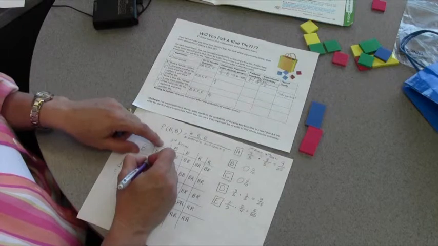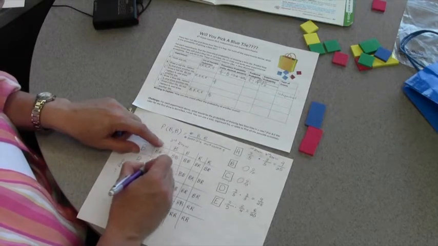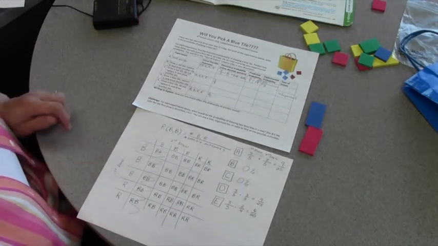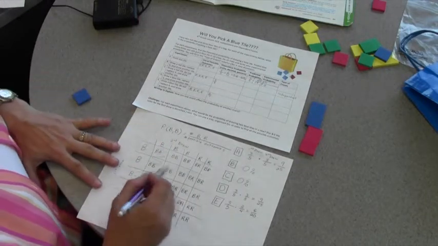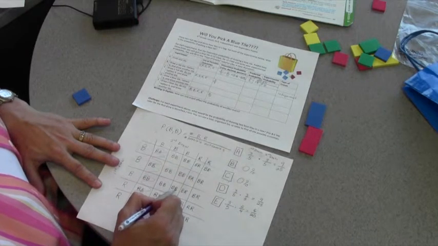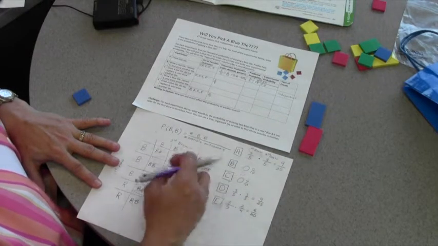However, I can't pull that same blue tile again. So I have lost that set of probability. So I now have 1, 2, 3, 4, 5, 6 out of 4 by 5.